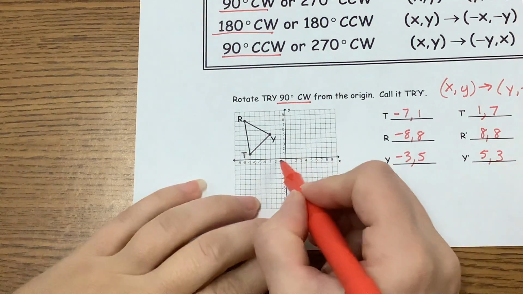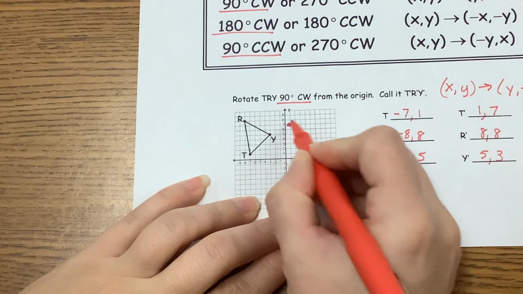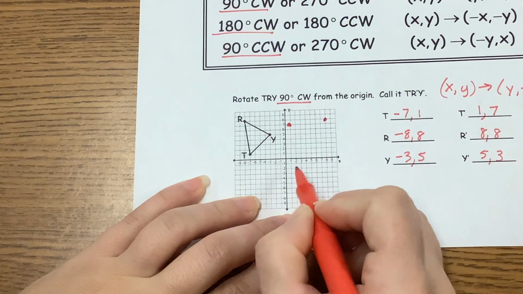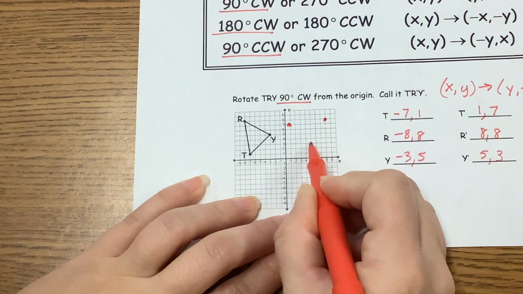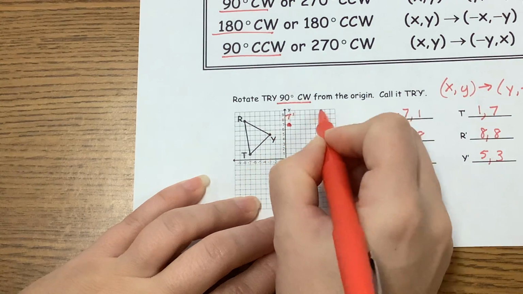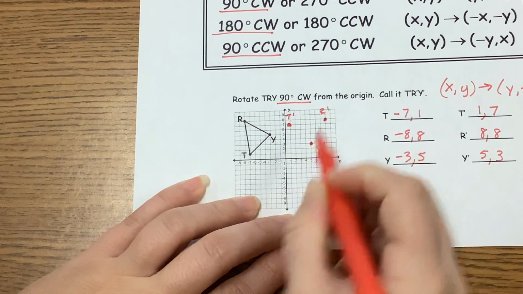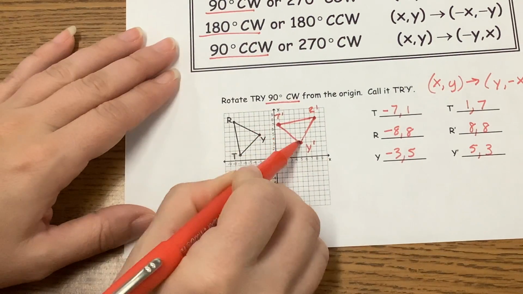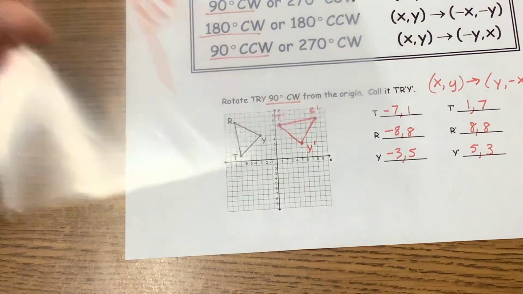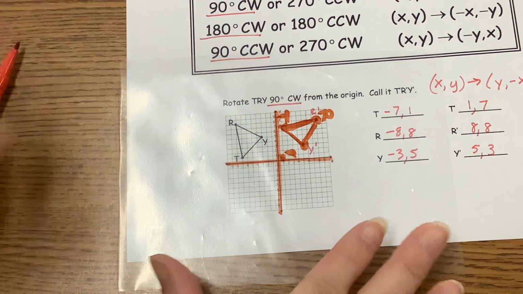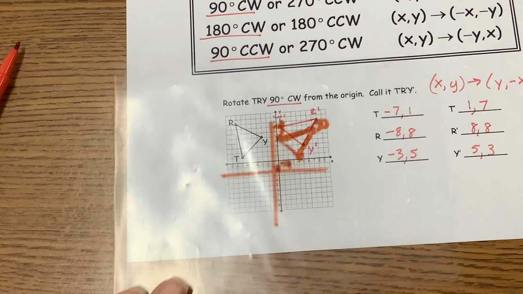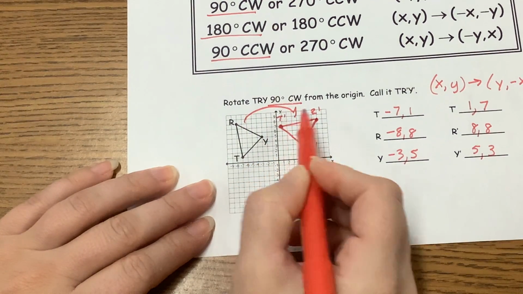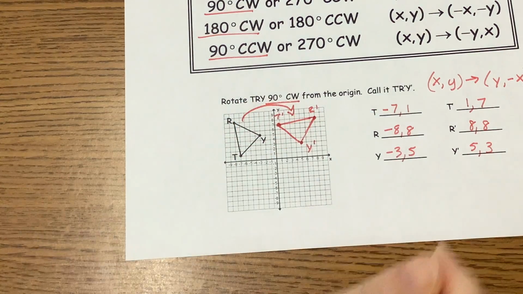So we have 1, 7, 8, 8, 5, 3. T prime, R prime, Y prime. And you see that does match up with what we just rotated. And so this is 90 degrees clockwise.